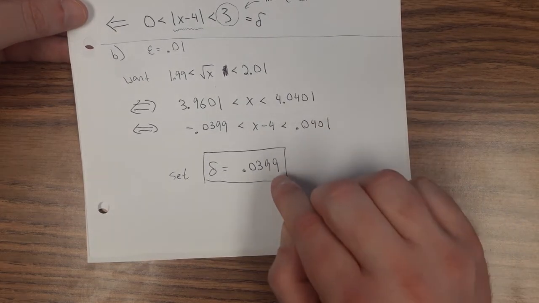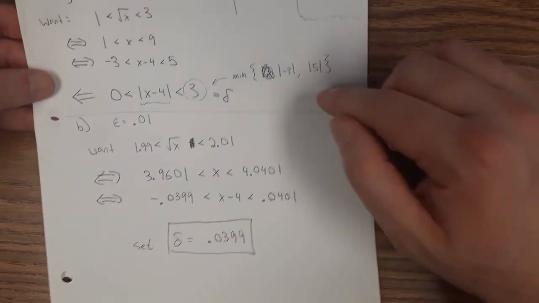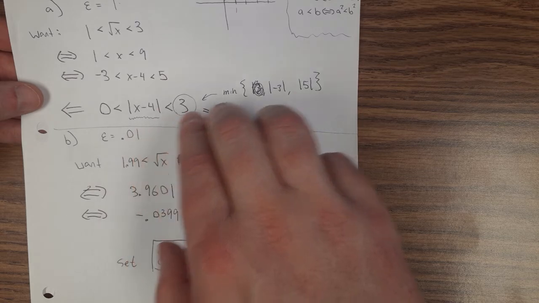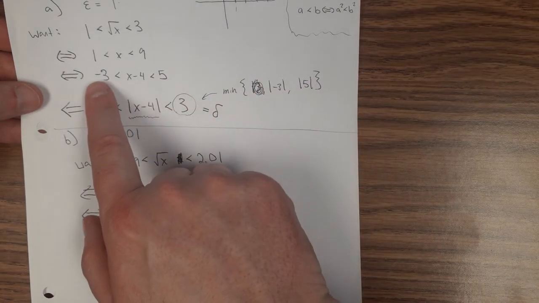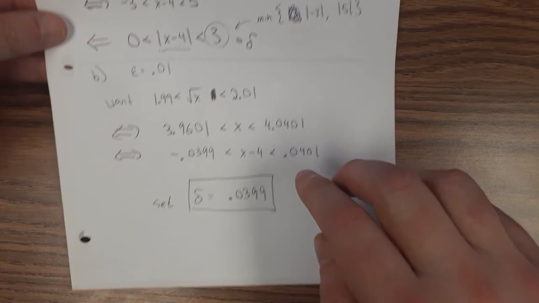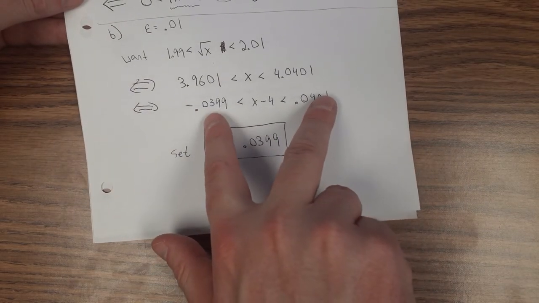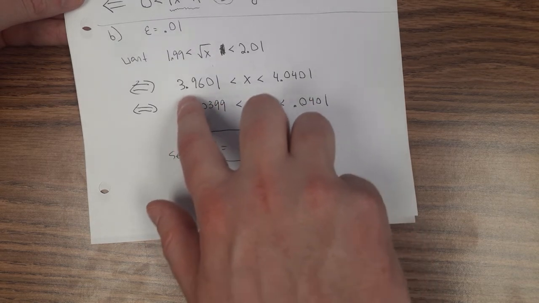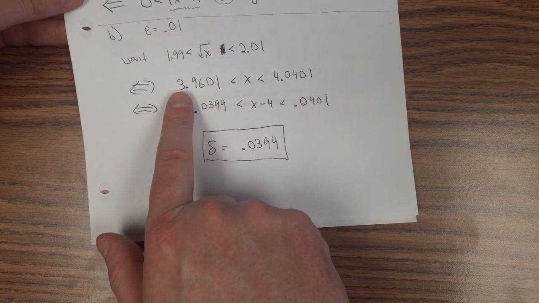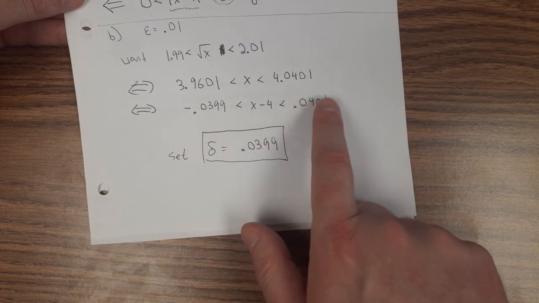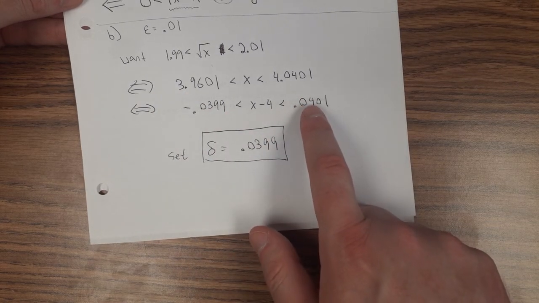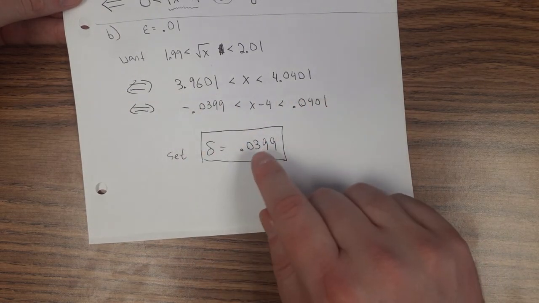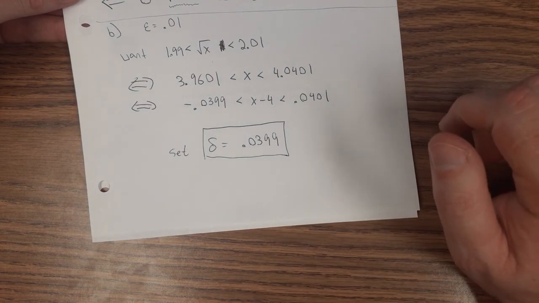And then ultimately to get delta, once again, our strategy, just like the last time, is once I'm here, I'm going to take the minimum absolute value of these numbers, and that's delta. So I'm going to look at these two numbers, and whichever one has the smaller absolute value. This one's absolute value would just be this without the negative sign, and this one is already positive, so the absolute value doesn't do anything. And the smaller of those two numbers would be this one. So delta is going to be positive 0.0399.